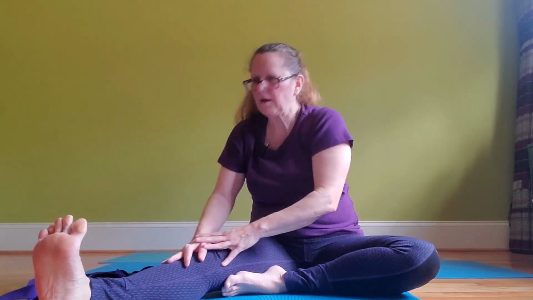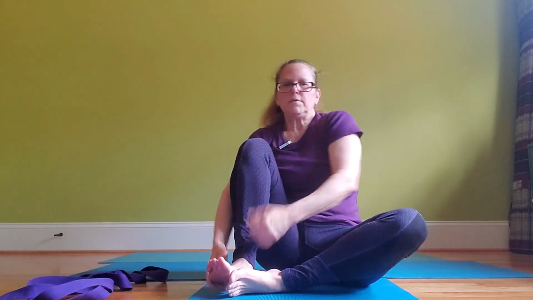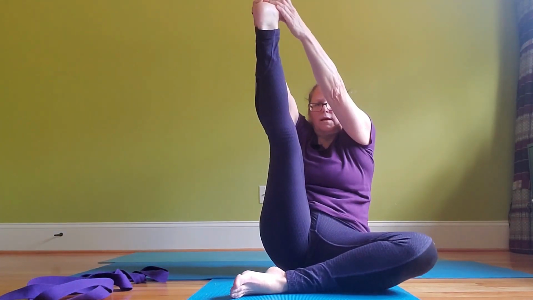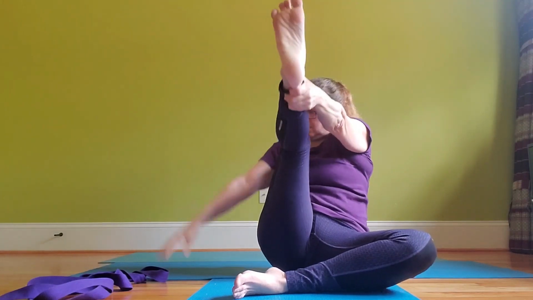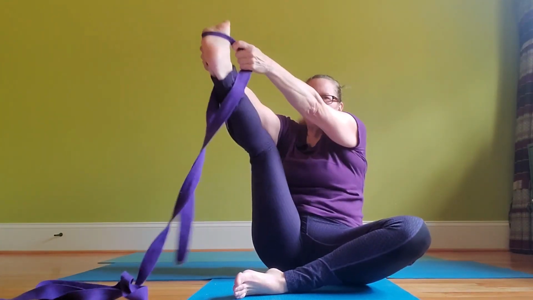And then coming up, we're going to take that knee, bend it, grab the bottom of the foot, or use your strap, straighten the leg. I like also hovering a little bit before I straighten the leg. Just take the foot off of the ground just to root down into your sitting bones before you straighten that leg. If you want, you can use a strap.